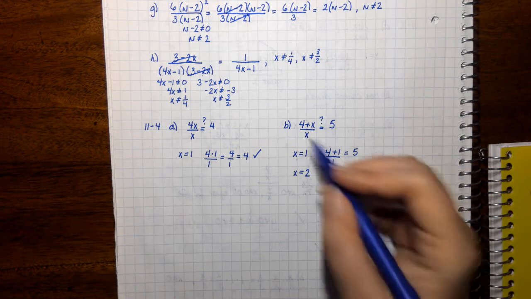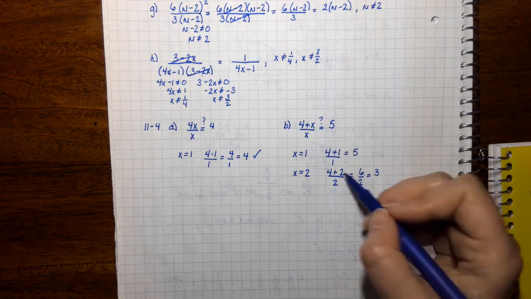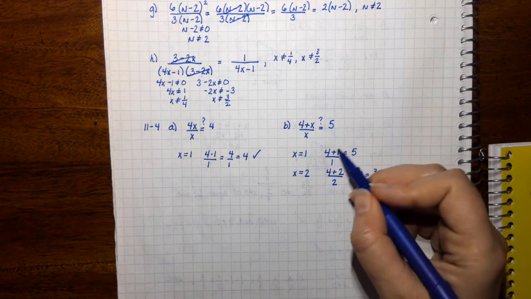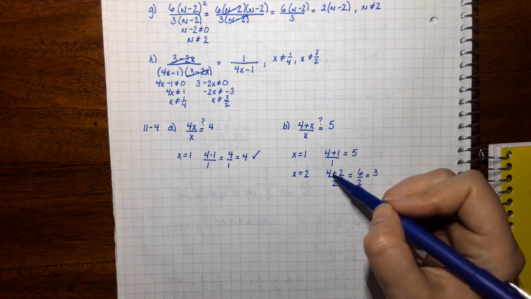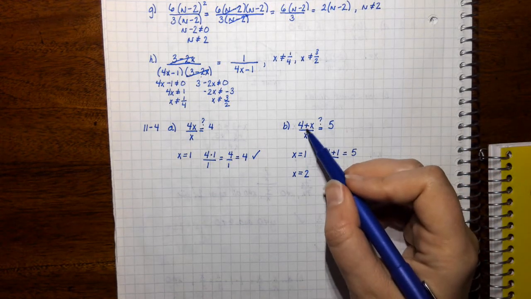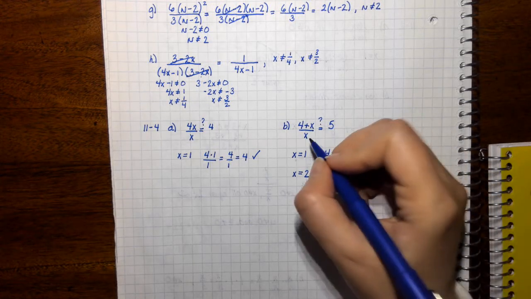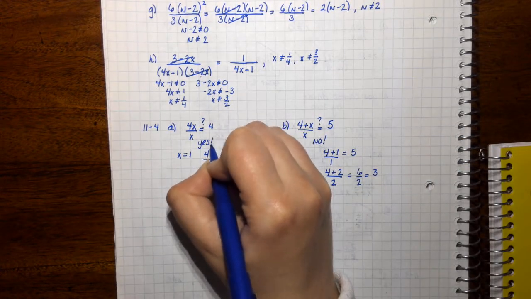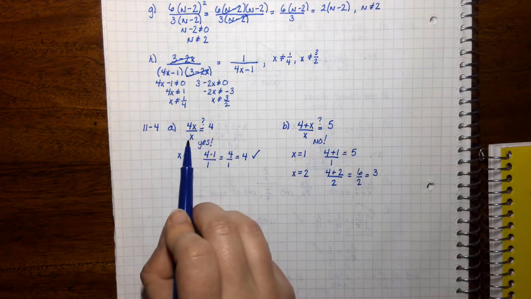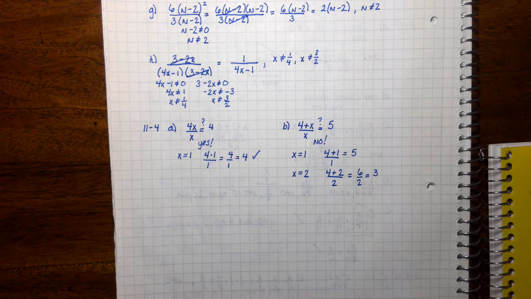Which means that this is not a giant 1. The reason it's not a giant 1 is the addition symbol. If you have addition and subtraction, you cannot just cancel those out. So this is a no, and this is a yes. This one is all multiplication. This one has addition in it. So that is the difference.